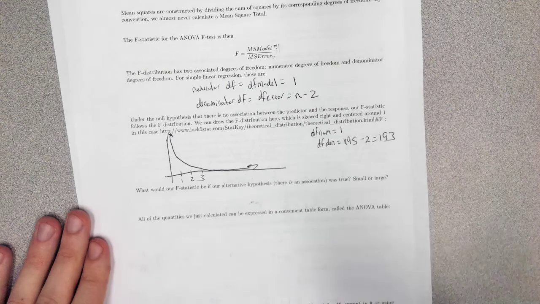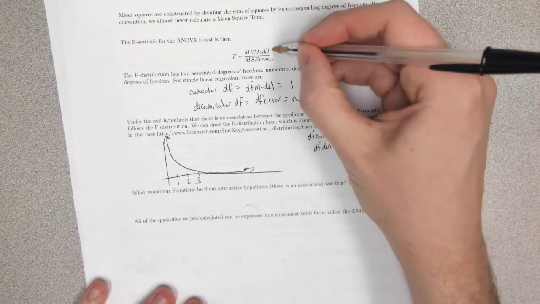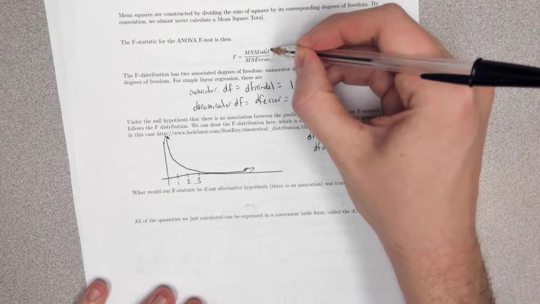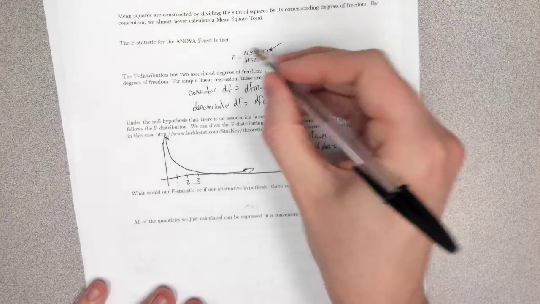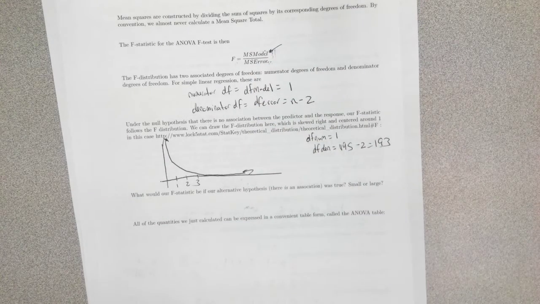That would tell us that our model is providing something more than if we had just used the simple mean of driving distance. Because of that, large F-stats are going to be more evidence for our alternative hypothesis that there is an association.